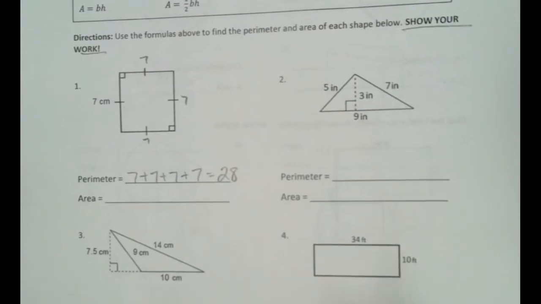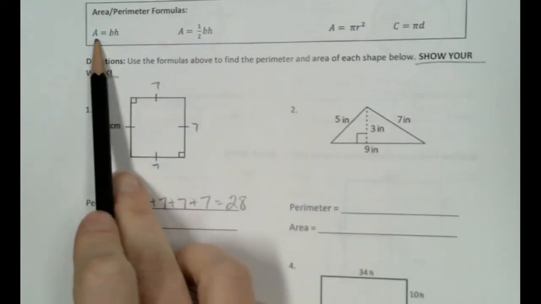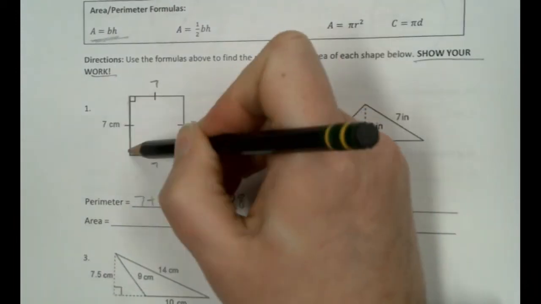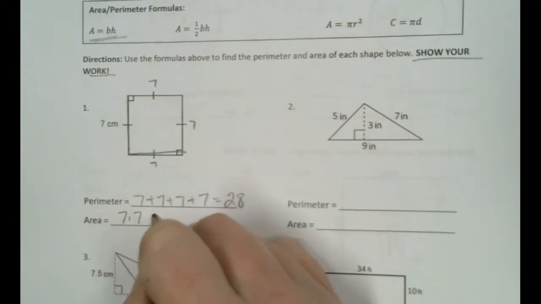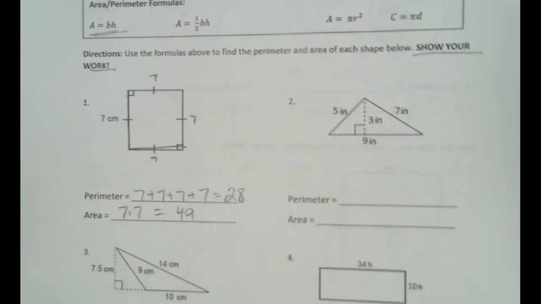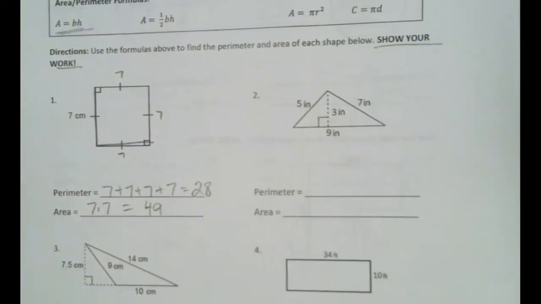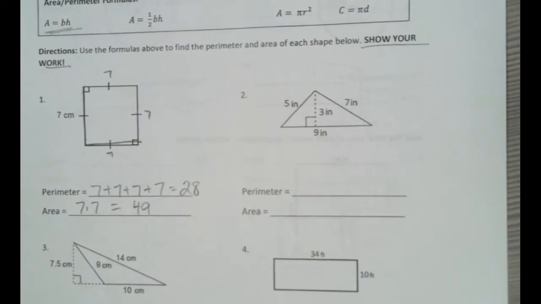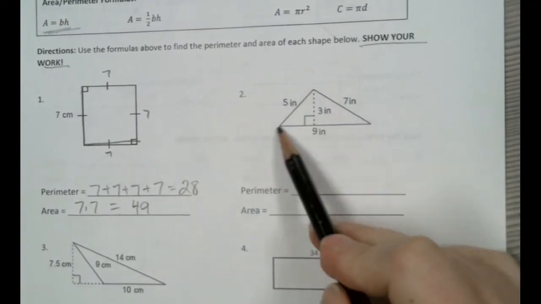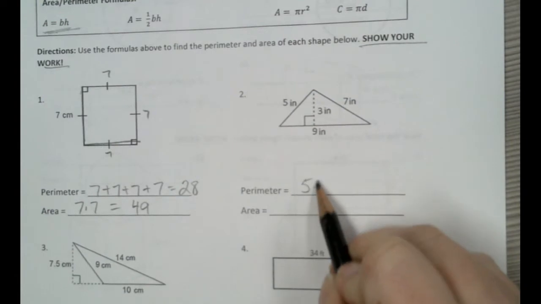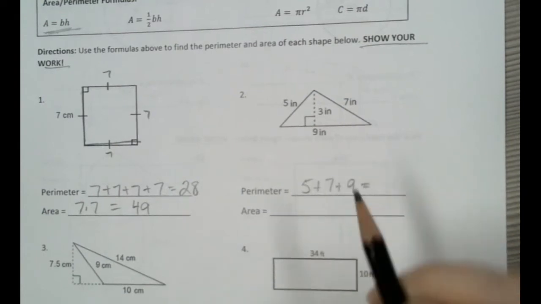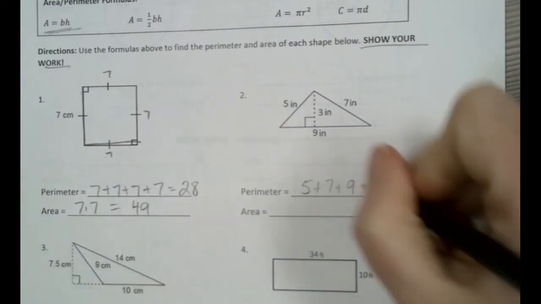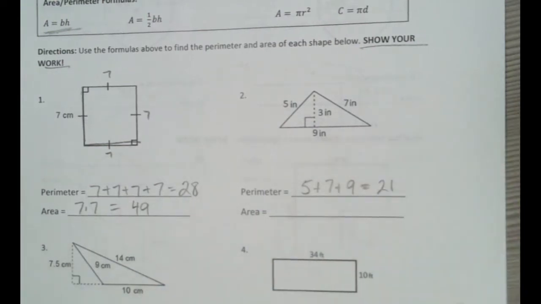For my area, my formula is going to be this one right here, base times height. The base is 7, the height is also 7, so 7 times 7 would be an area of 49. I'm not really going to worry about units on this. We should know those. For number 2, my perimeter, I'm going to add up the outsides, so 5 plus 7 plus 9, and that would be 21 for the perimeter.